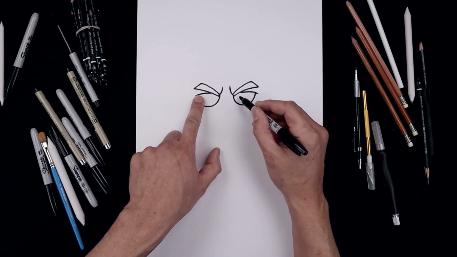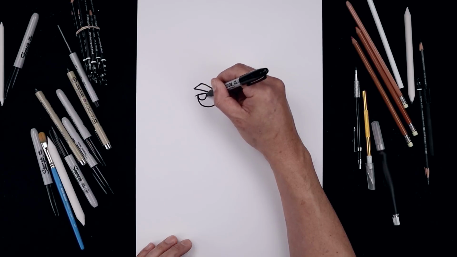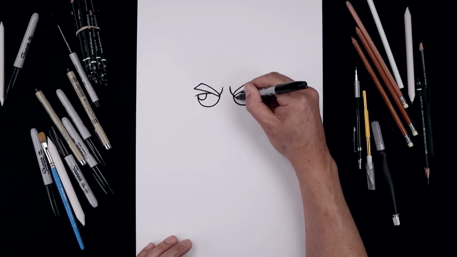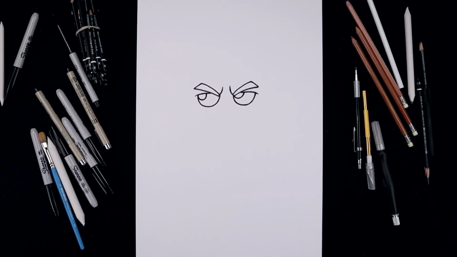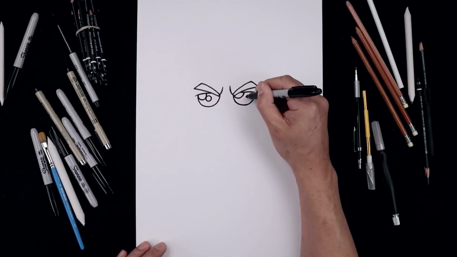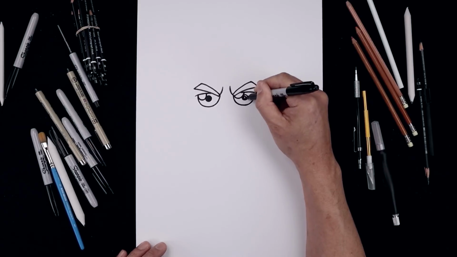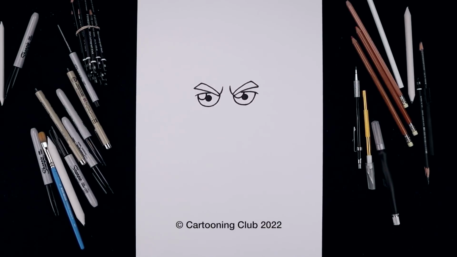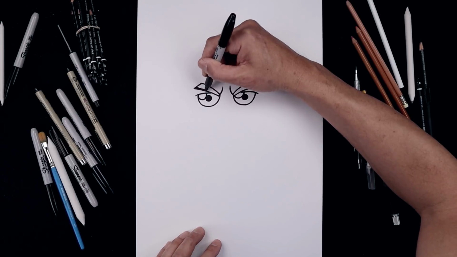Let's add a small highlight on the top left side. So on the left side of the eye, we're just going to draw a half circle coming down and up. Do the same thing on the right. Let's add a small circle in the center of the eye for the pupil. And then we'll fill those in. Let's go back and fill in the inside of the eyebrows.